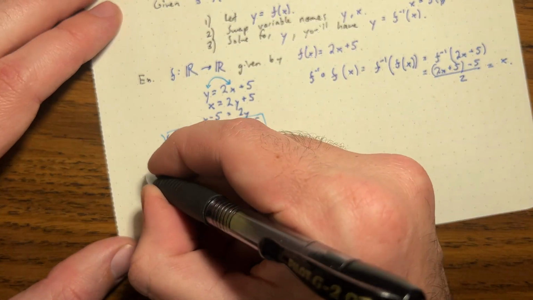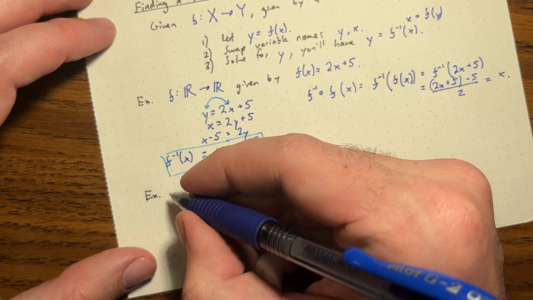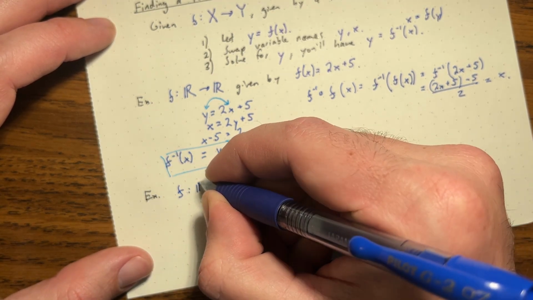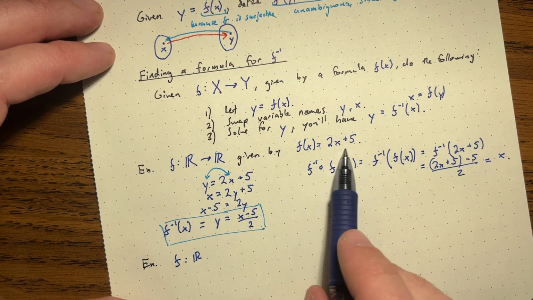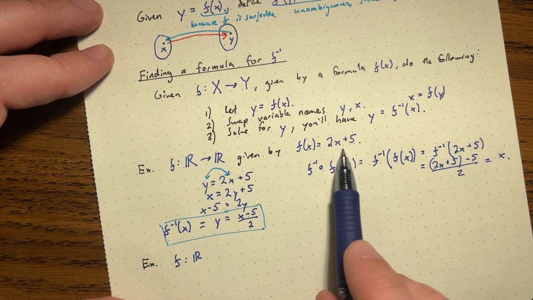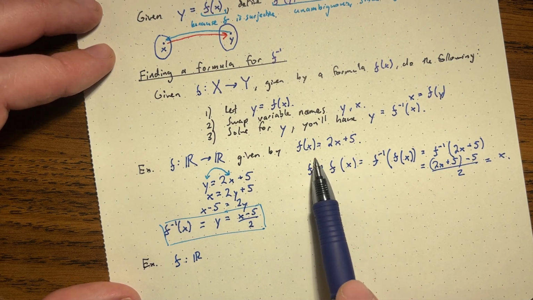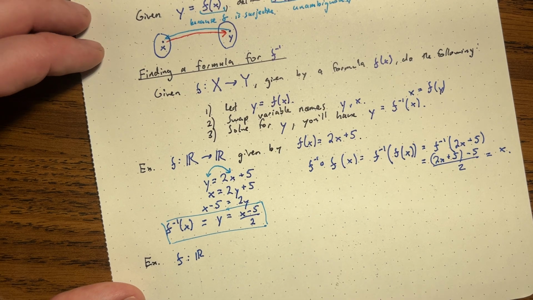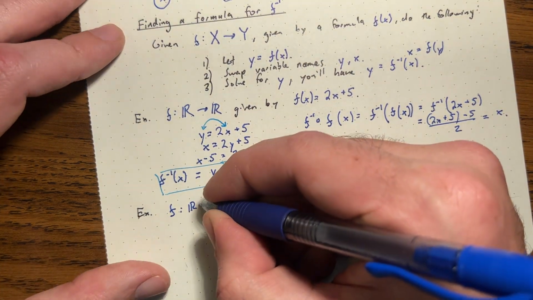Let's do a trickier example. By the way, I should have checked that the previous function is surjective and injective. I should have checked it is actually a bijection, but it is. That would be a good practice problem: prove that this is injective and surjective. That'll be a good chance to go back and review those definitions as well.